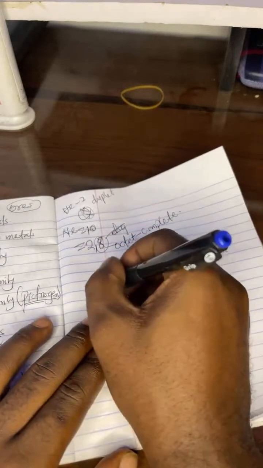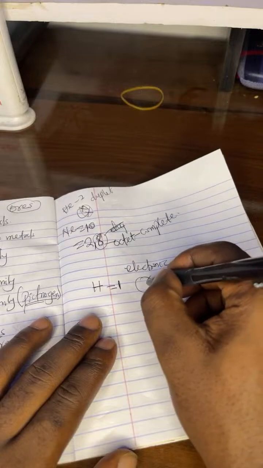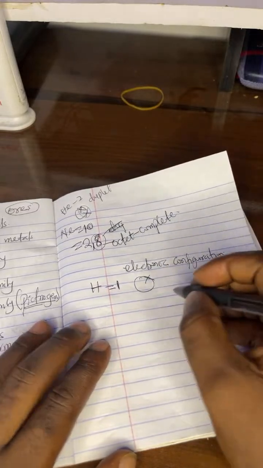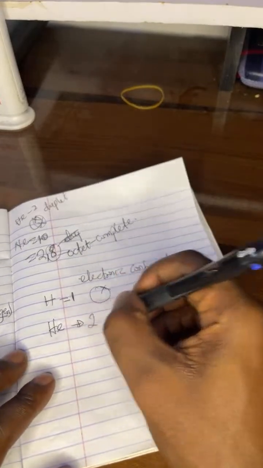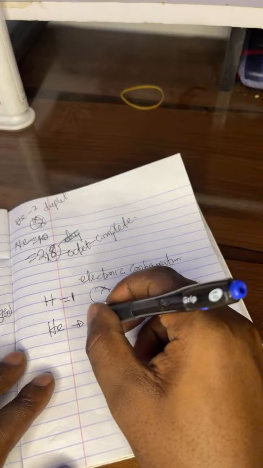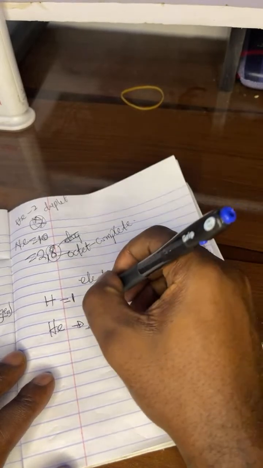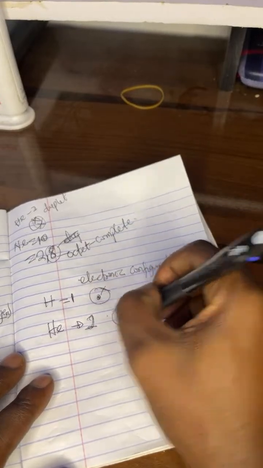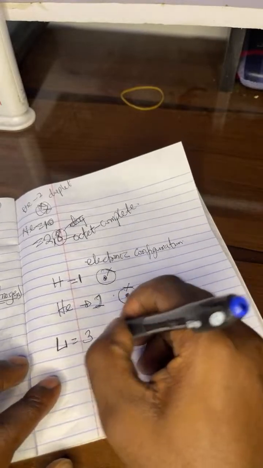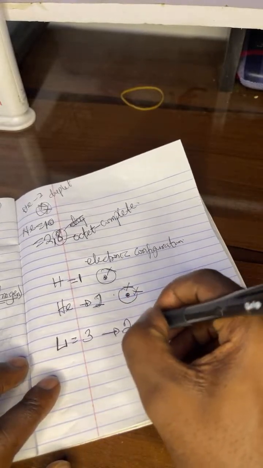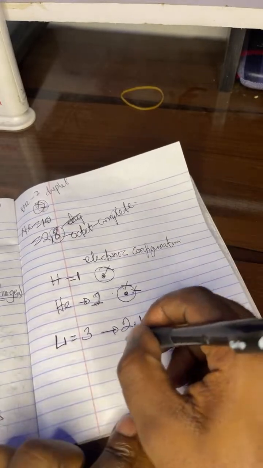Now if I have hydrogen, atomic number is 1. So if I want to draw it, I will say 1. Now helium, atomic number is 2. If I want to draw this, I will say this is the nucleus, so I'll just draw 1, 2. Lithium is 3. So if I want to write it, I'll say 2, 1. 2 plus 1 is 3.